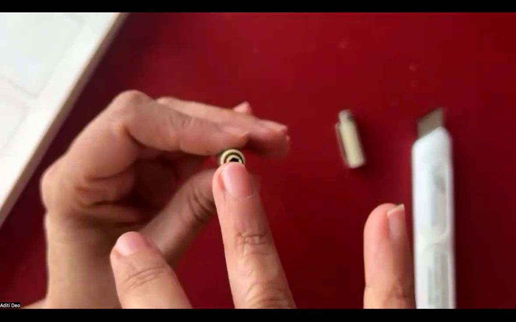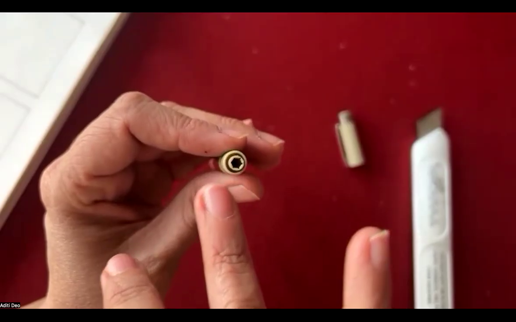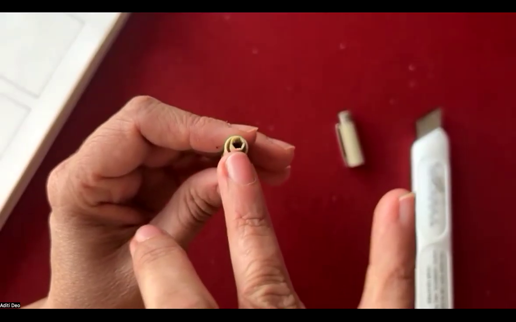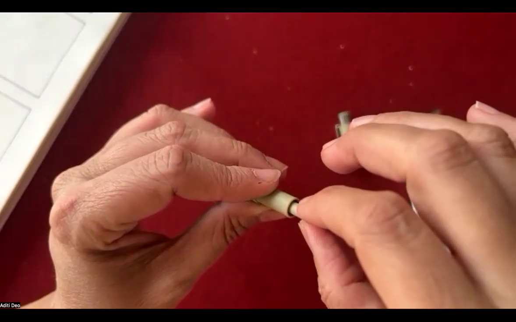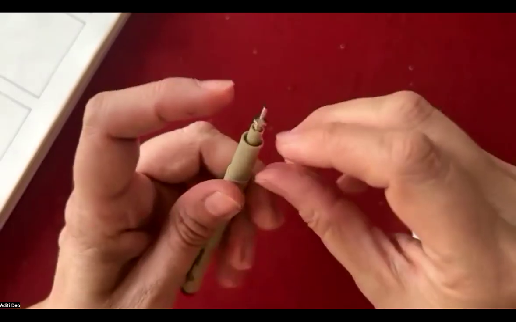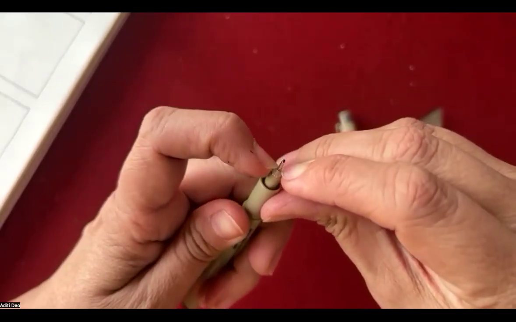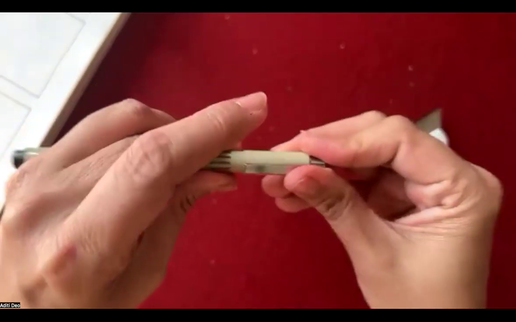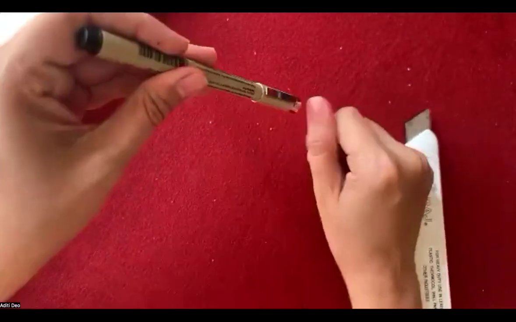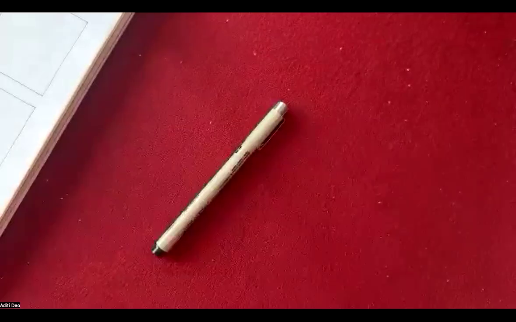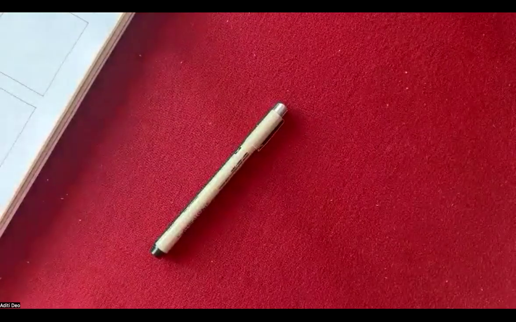And you can use a dropper or a syringe to put a few drops of ink into this chamber, reattach the top of the pen, and keep it upside down for about 24 hours, and then try using it. So what ink do we use for that?